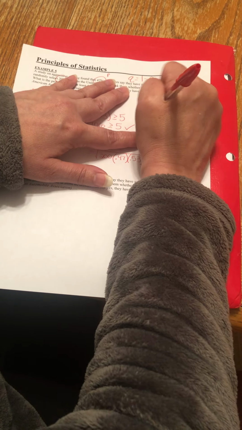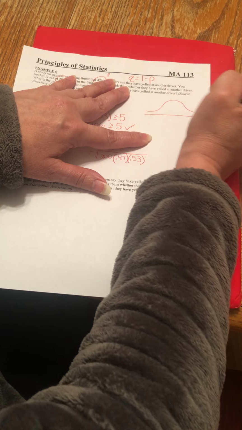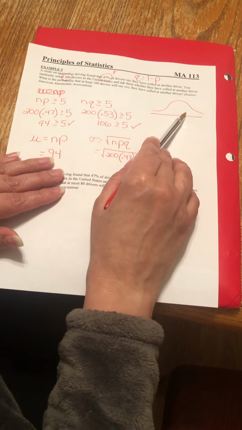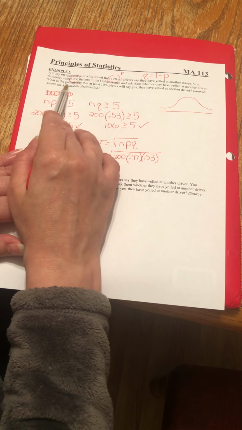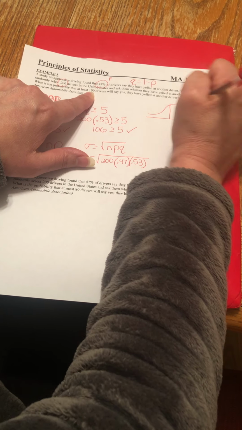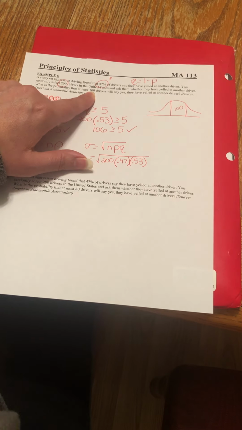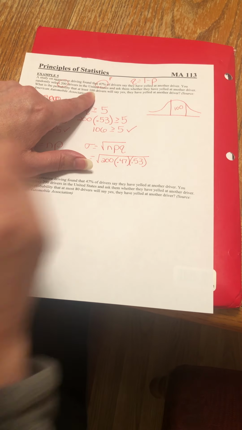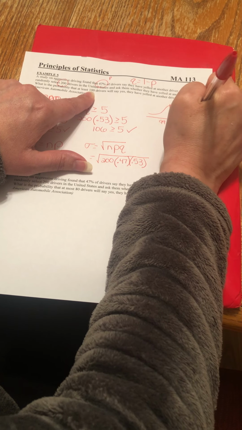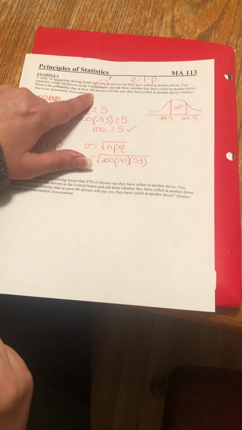All right, now we're ready for our bell. So the question is, what number goes in our bell? The number that goes in the bell goes to the question of the problem. What is the probability of at least 100 drivers? So inside the curve, we're going to put 100 drivers. If I do my continuity correction, that'd be 99.5 and 100.5, and I want at least 100.